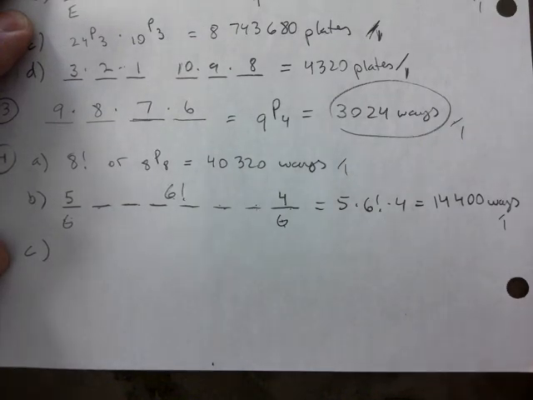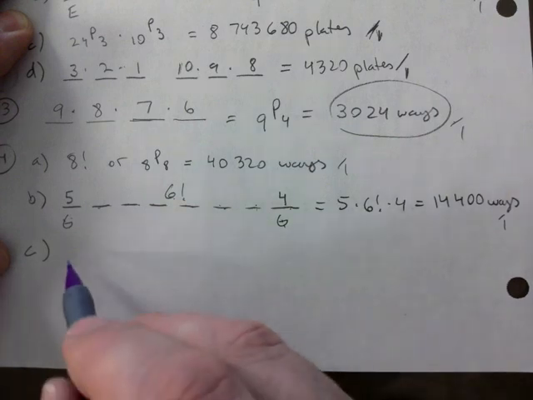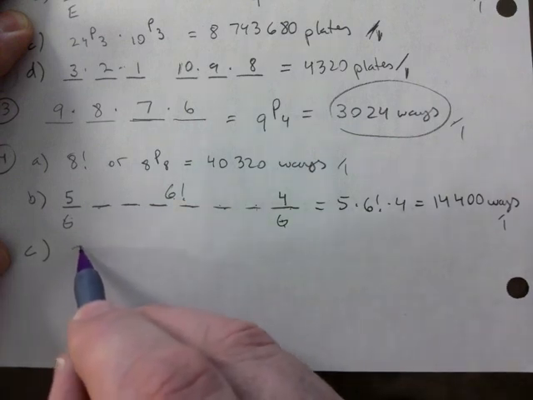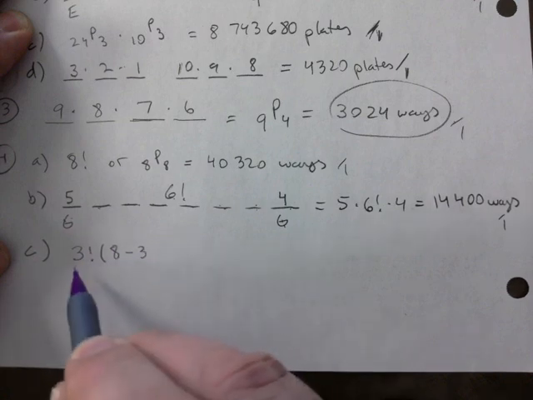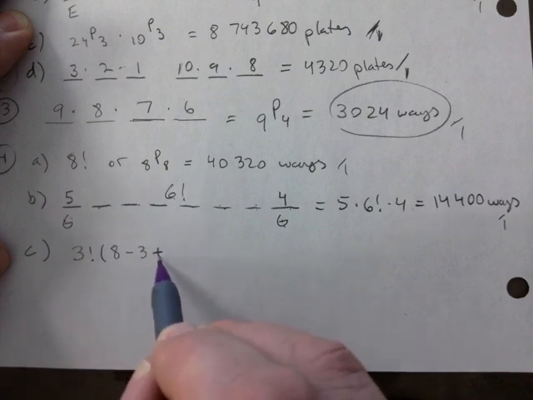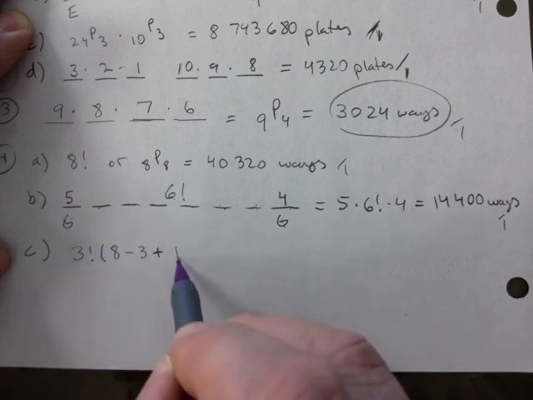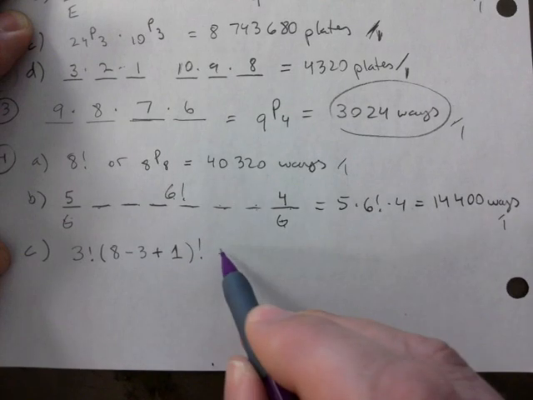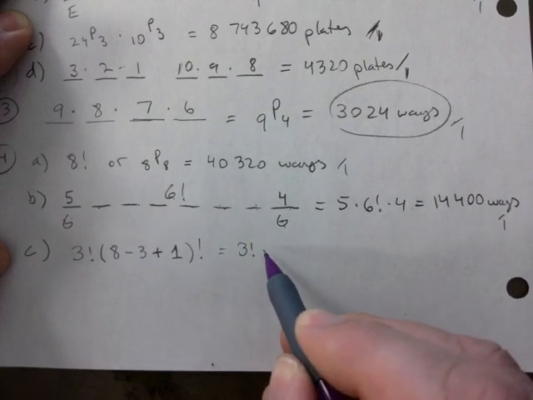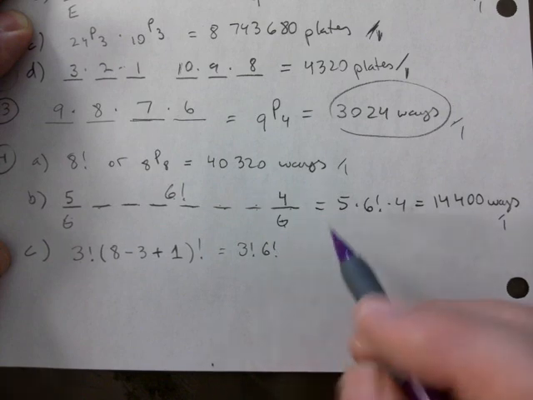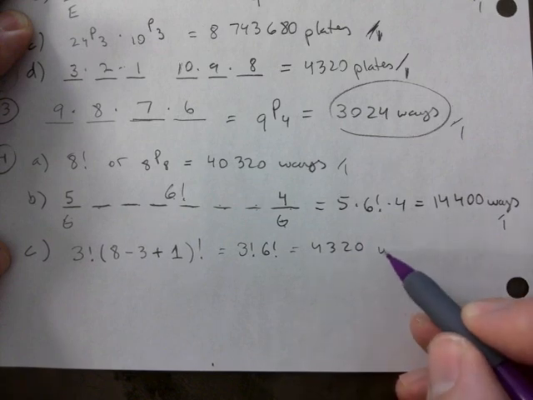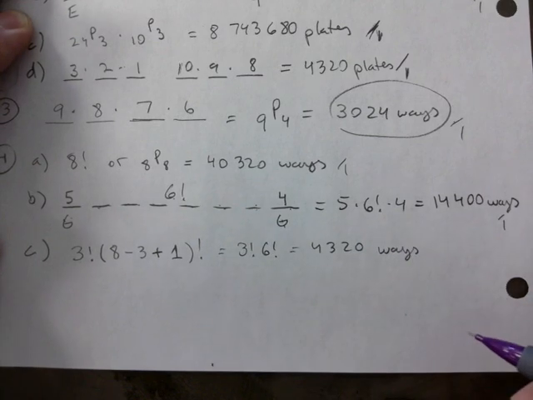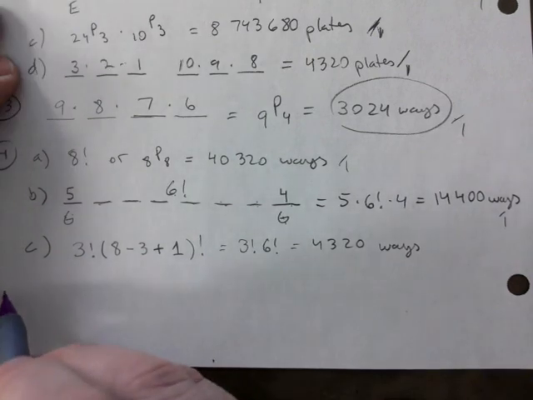4C. I'm just reading the question. 3 boys are sitting together, so you have grouping. Then you have 3 factorial, and then you go 8 minus 3, right? Plus the number of groups that have been created. In this case, it's just 1 group. That's if you want to use my formula. So that would be 3 times 6 factorial, which is 4,320 ways to arrange. 1 mark as well.